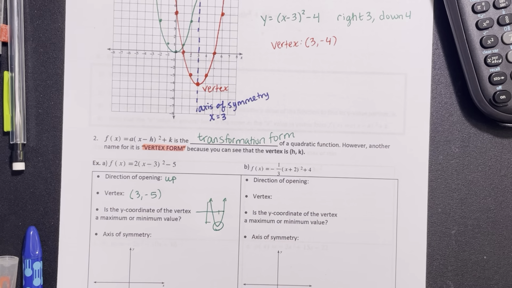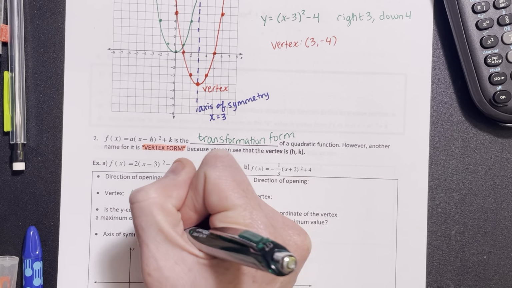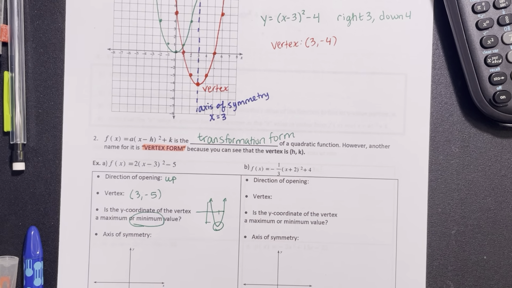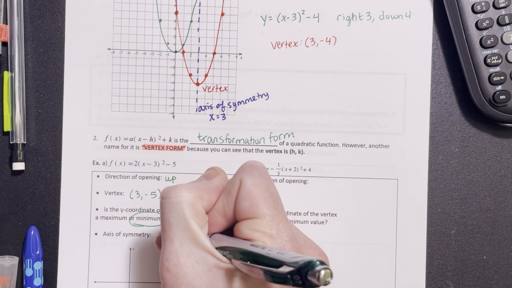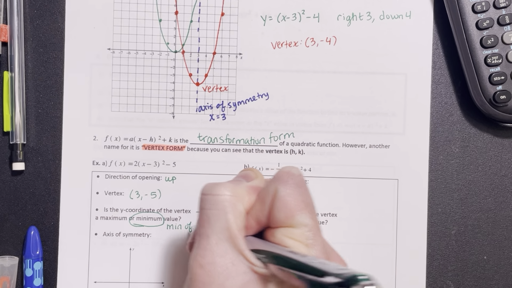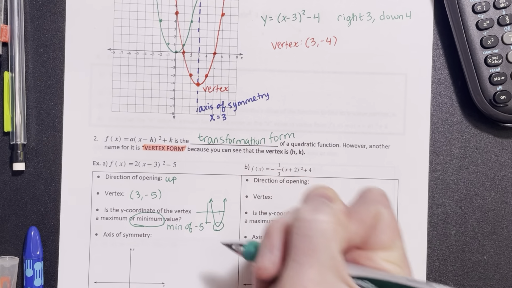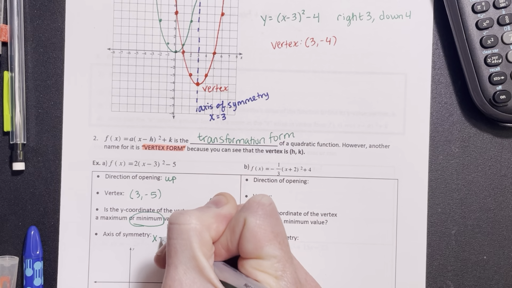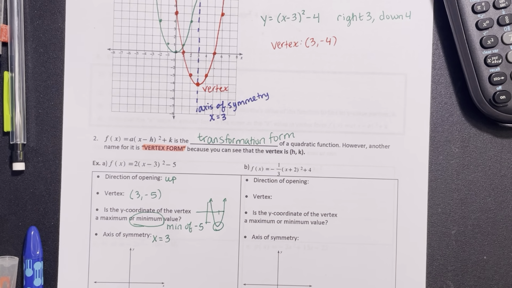This value at the bottom is going to be our minimum, and that happens to be the y coordinate of your vertex. So it has a minimum of -5. The axis of symmetry is where this parabola is going to fold right down the middle. This is going through the x coordinate of the vertex, so it's at x equals 3.